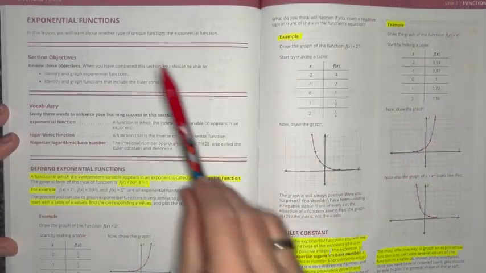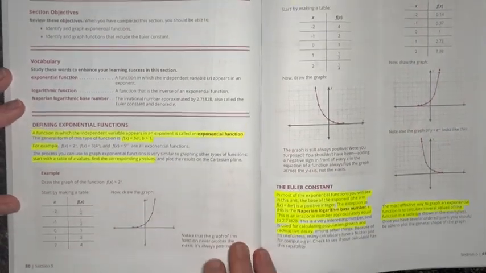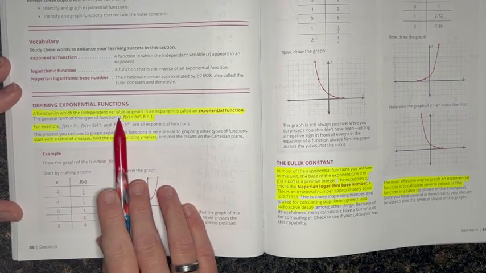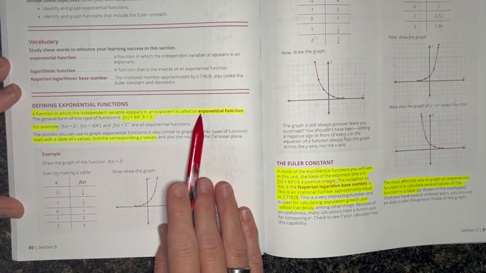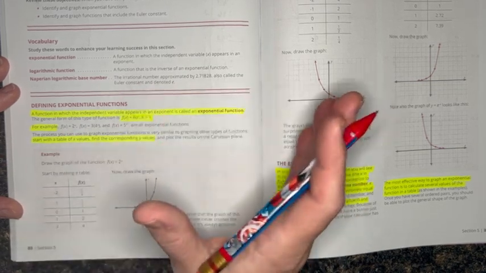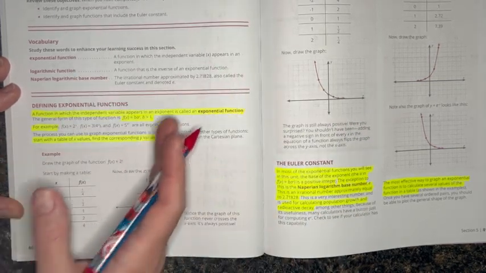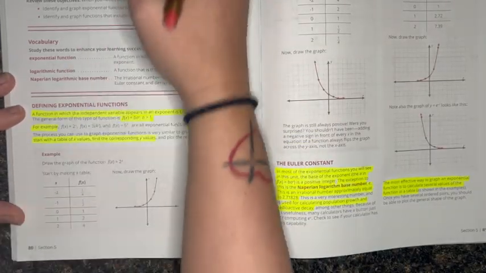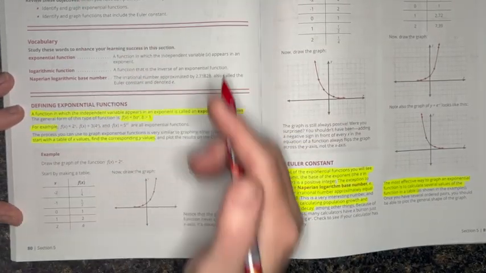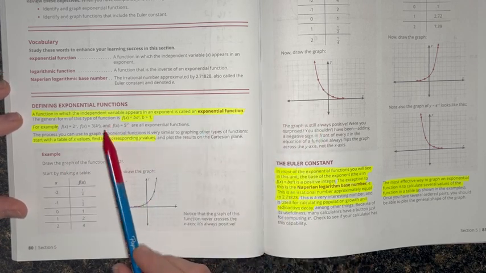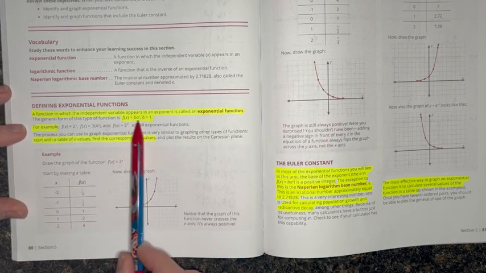Okay, on page 80, we're going to start talking about exponential functions. It says a function in which the independent variable appears as an exponent is called an exponential function. So I was calling the x squared an exponential function. It's not really. It just rose exponentially, which is why I was saying that, because it's going to go on this tight curve and really shoot up really fast, right? Because it's a square. But here's what an exponential function looks like.